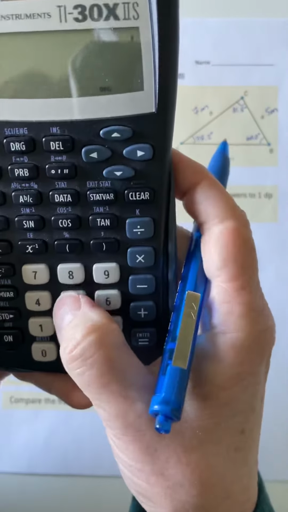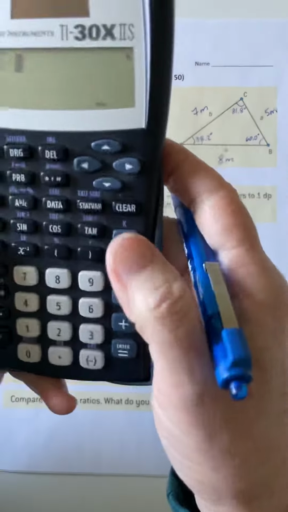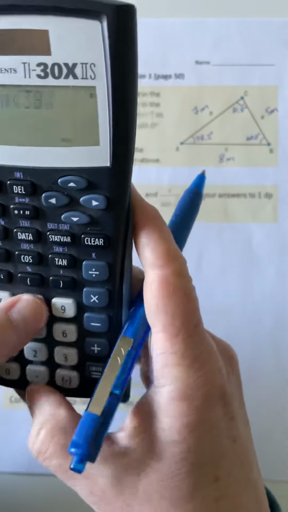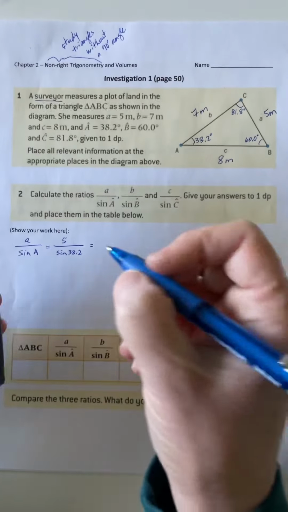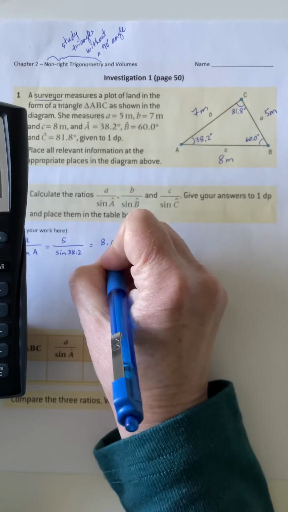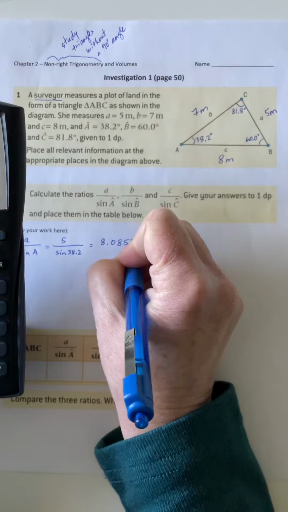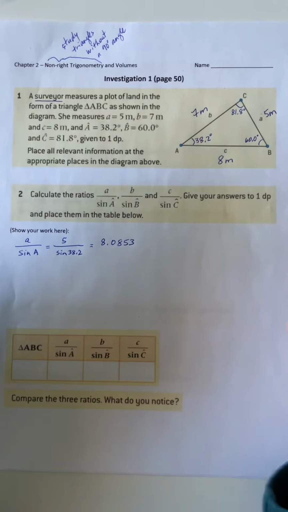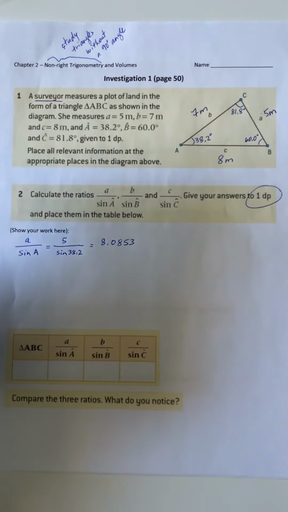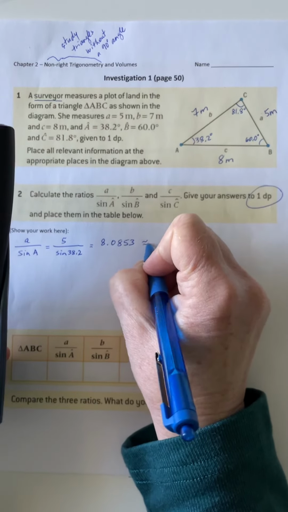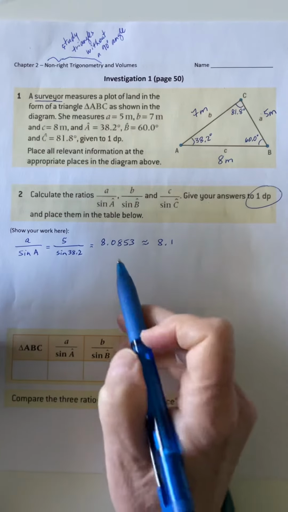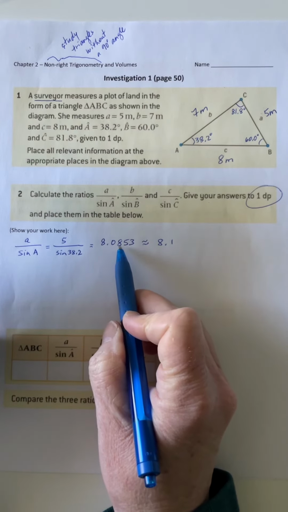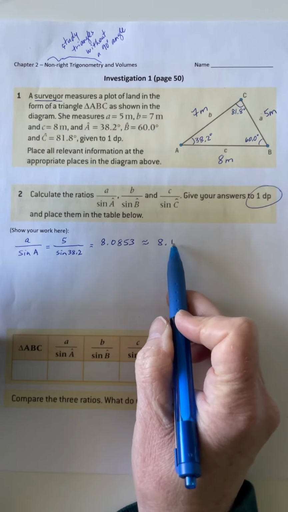We're going to take 5 divided by sine of 38.2, and however you need to do that on your calculator, we get 8.0853. I'll keep a few decimal places, but it says we want 1 decimal place, so then I will round to 1 decimal place. Means 1 place after the decimal. So 8.0, but this 8 means I'm going to change that to a 1.